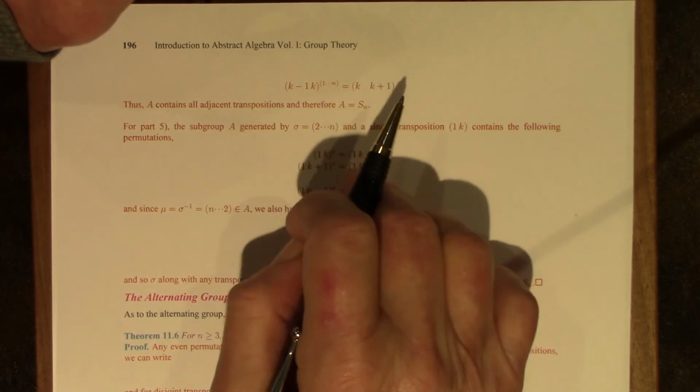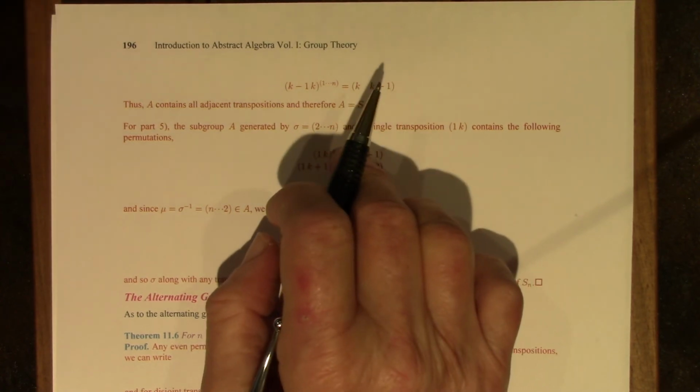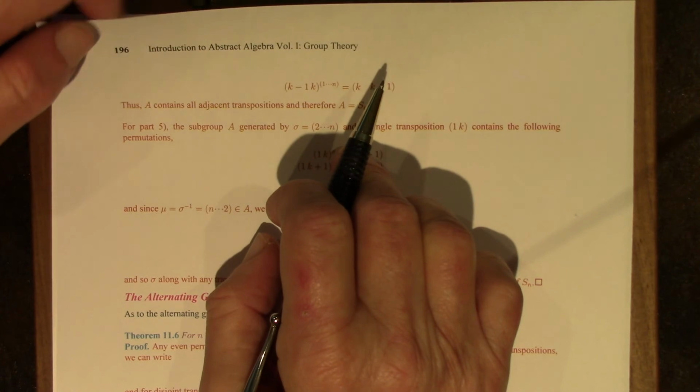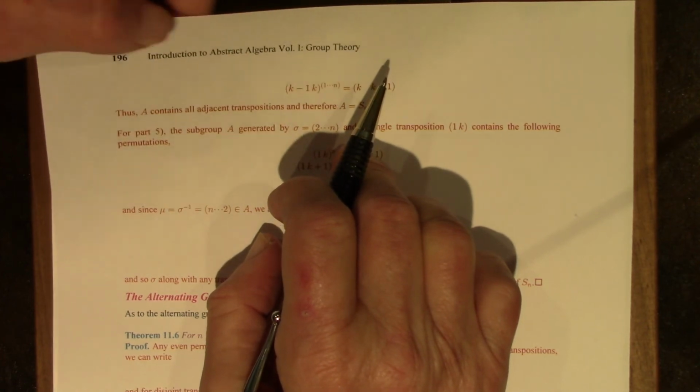Part 5, I'm going to leave for you to contemplate. I'm not going to go through the proof. It would be good practice for you to do that. I probably should have left it as an exercise.